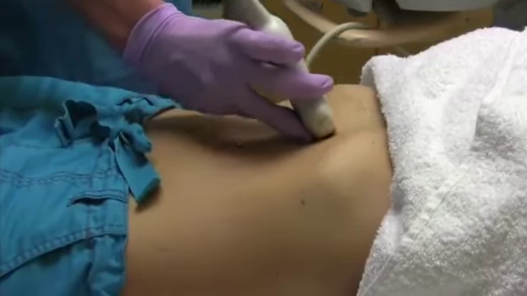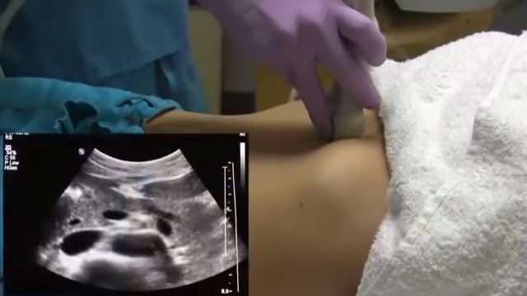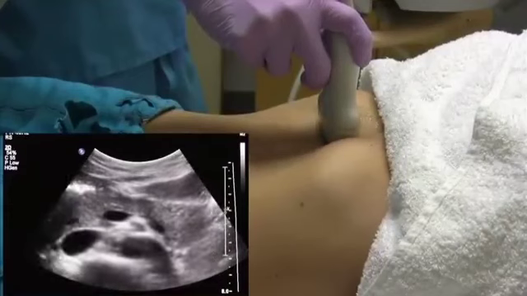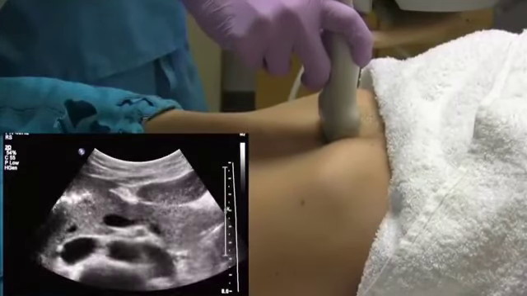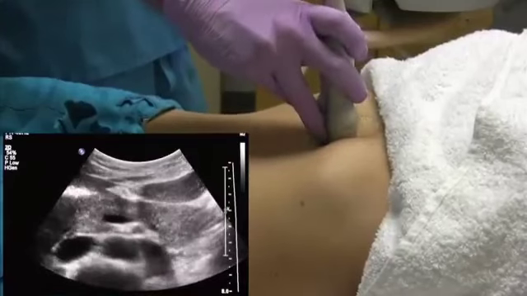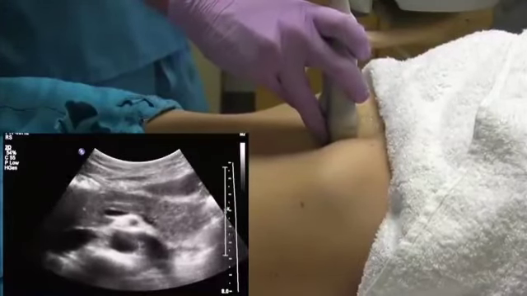The other key is to oblique your transducer slightly counterclockwise. This will set you up for a nice sagittal pancreas image.